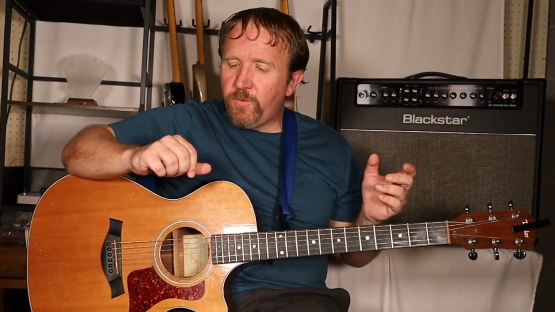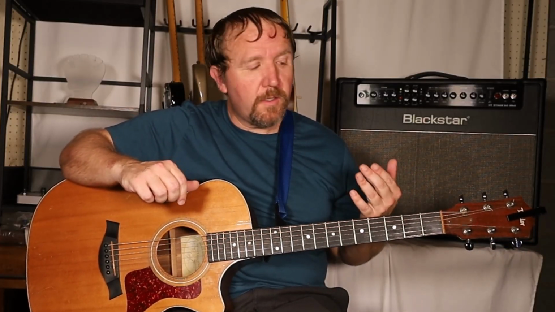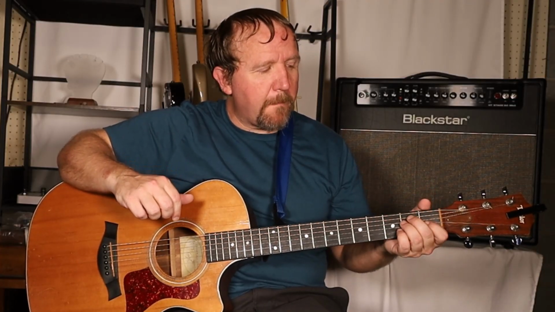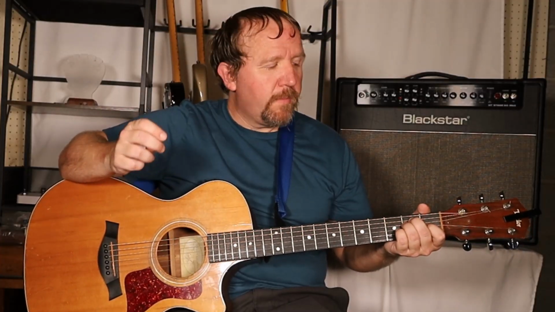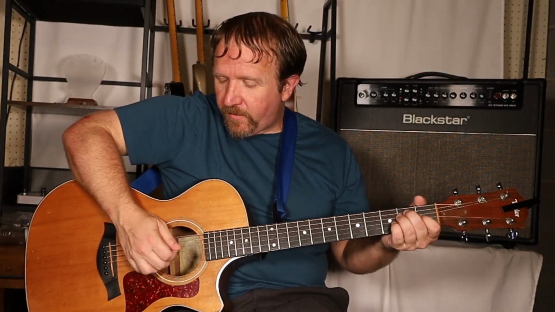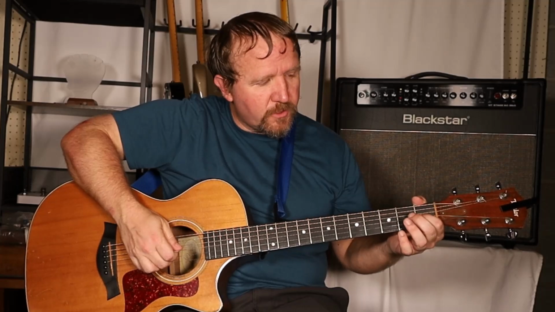But if you are trying to learn the difference between a major and a minor chord, it really relies on that third. If I was playing a major chord, the third would be higher, because from the root note to the third would be what is called a major third. And for the key of E, that would be a G sharp. This is a G sharp right here.